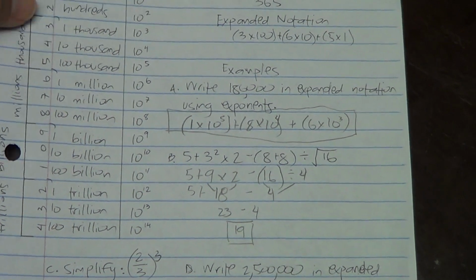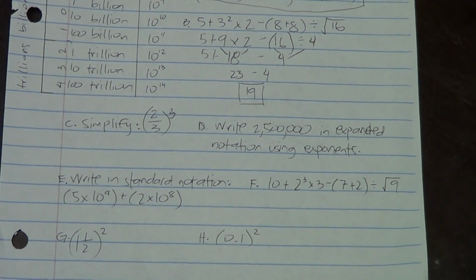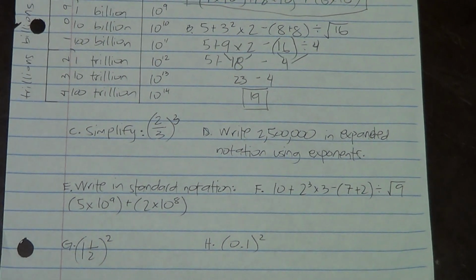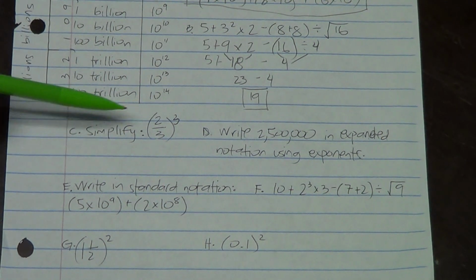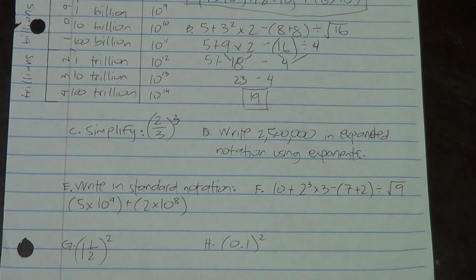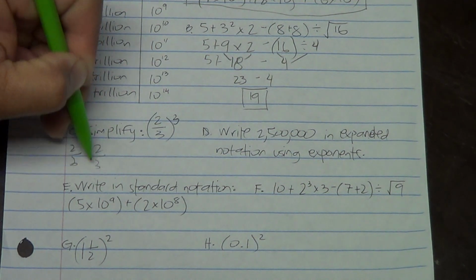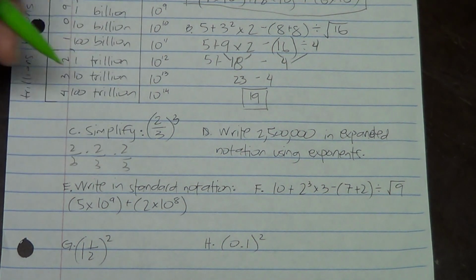Alright, so we continue on. Now we're going to see fractions with exponents, different examples here. Don't let that scare you. Remember, all an exponent means is we multiply the base number as many times as the exponent says. So if we see 2/3 in parentheses and it's cubed, it simply means 2/3 times 2/3 times 2/3.